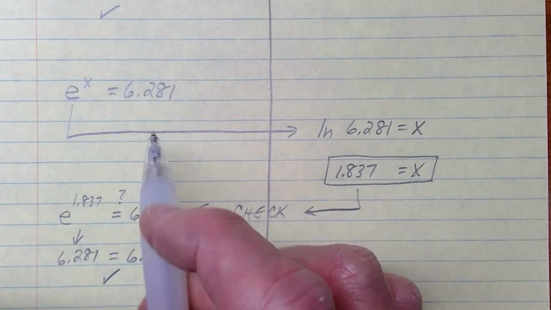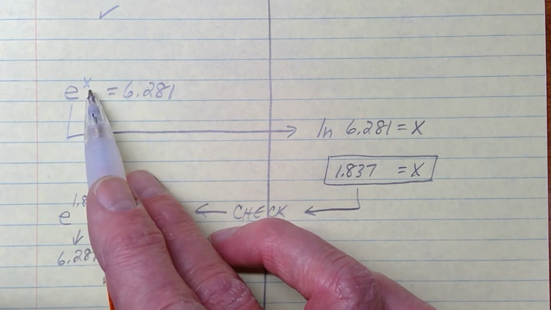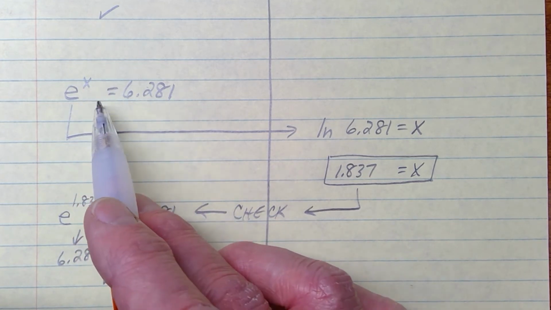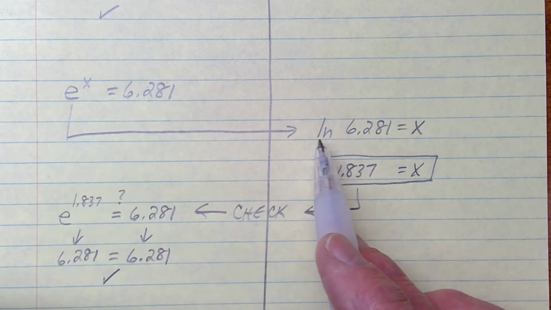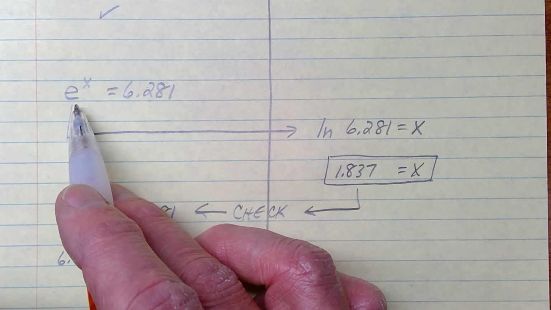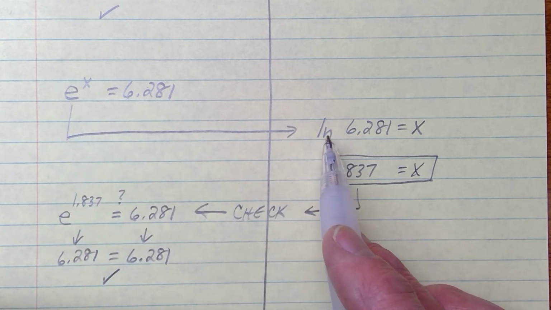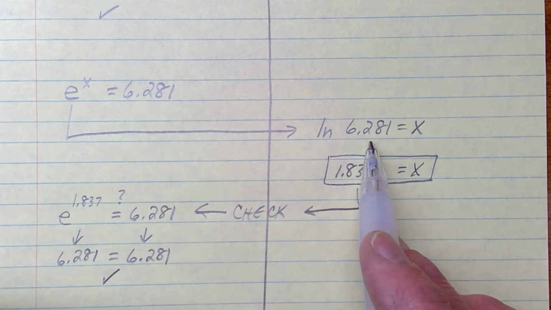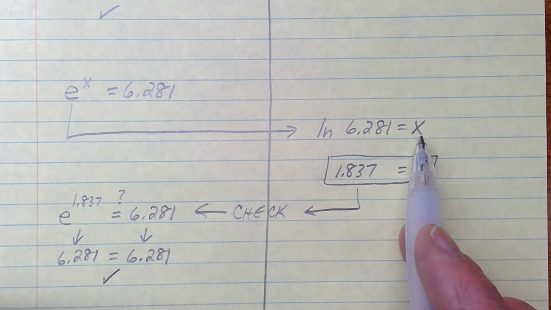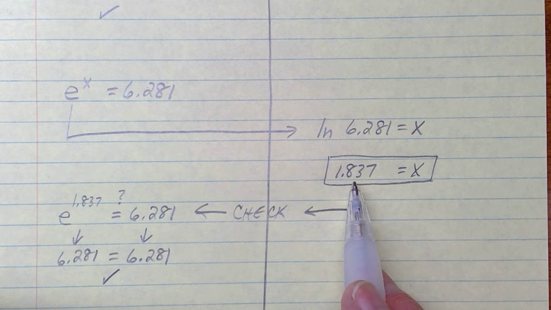And then e to the x equals 6.281, just making it a little bit tougher instead of those nice easy exponents. All right, natural log, because it's base e, so just write ln, and then you don't have to write the e. So we don't tell it what language we're speaking. It already knows. If it's a natural log button, it knows it's speaking base e, base 2.72. We tell it what we want the answer to be, and then it goes and looks for the exponent. So punch this in. It says the exponent needs to be 1.837.